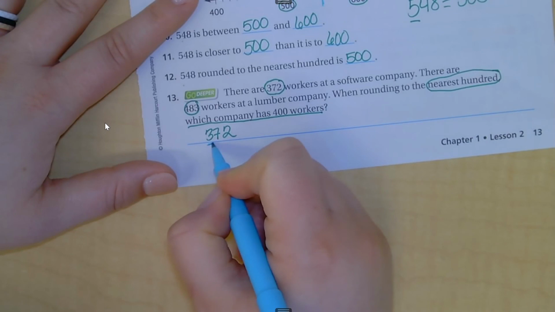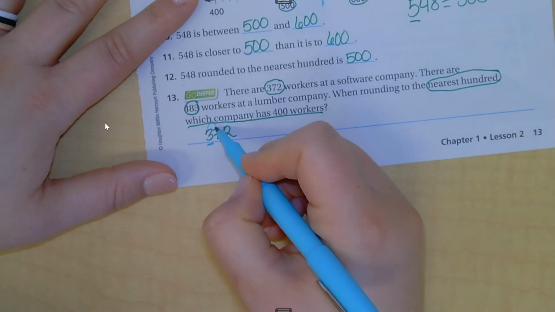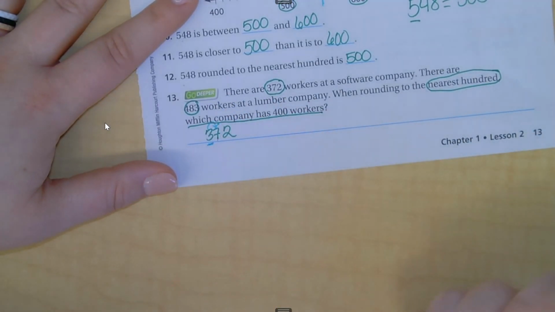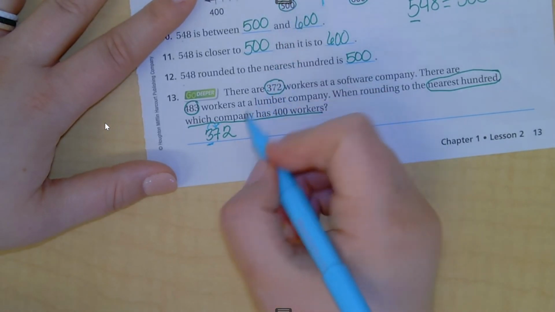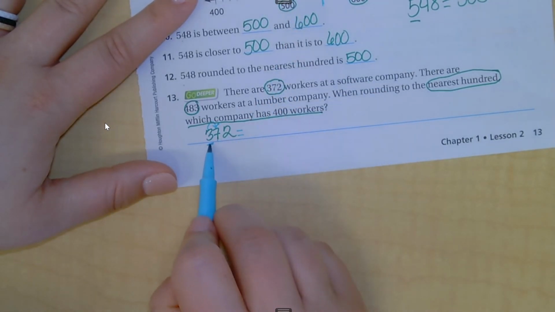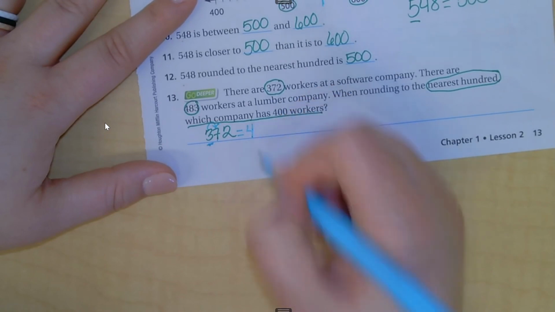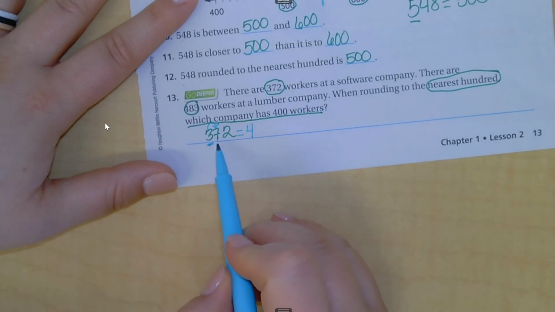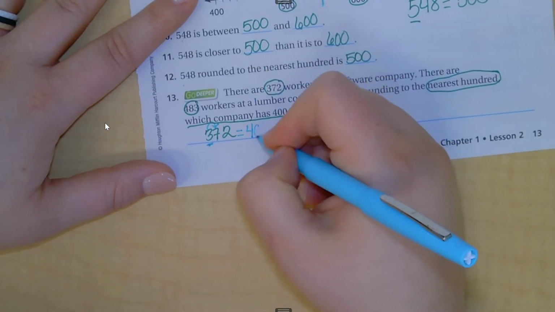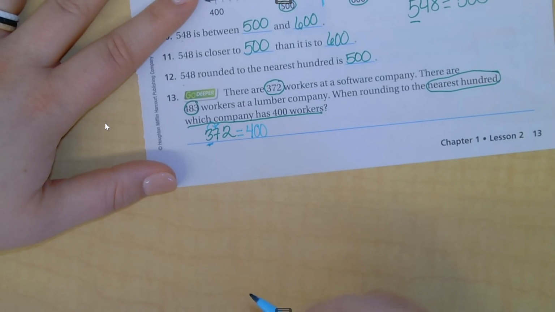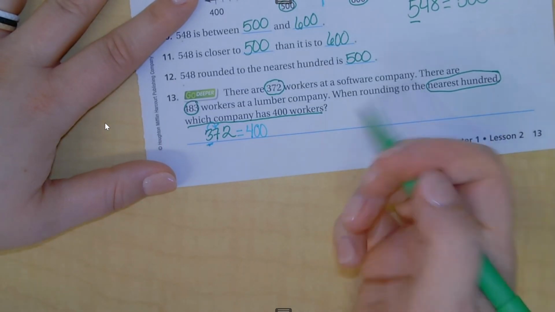So I find my number in the hundreds place. It's 3. Look to the right at my neighbor. It's 7. So 7 is greater than 5. And we know that 5 or more, you raise the score. So that means I'm going to raise this underlined number by 1 to the number 4. Since I'm rounding, all of the digits after this place value will turn to 0. 372 rounds to 400, which is what we're looking for. But a good mathematician will still check the other number to be sure.